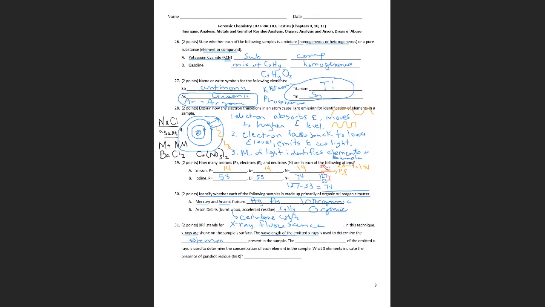And what about the concentration? That's going to be a function of the intensity. Just like in GC, the size of the peak tells me the amount or concentration. The intensity of the X-rays will tell me the concentration. Three elements: lead, antimony, and barium.